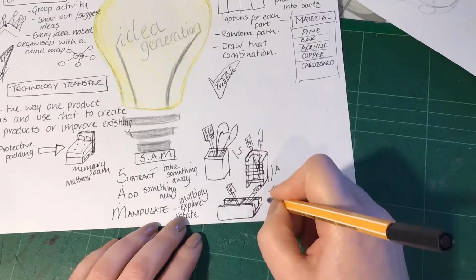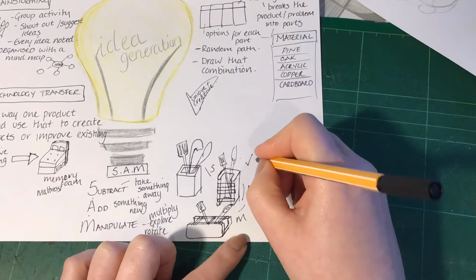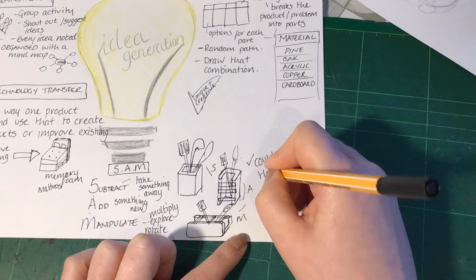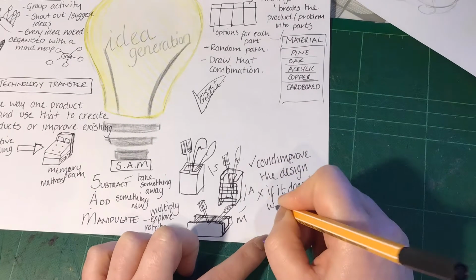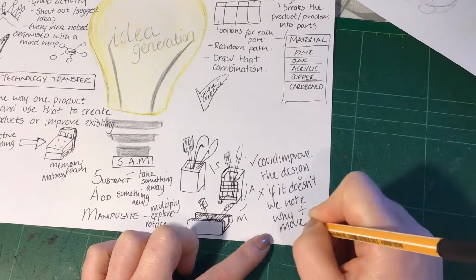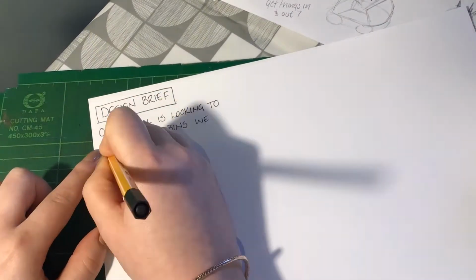Showing that you've thought about things and they maybe didn't work out and justifying it is actually a really valuable trait for a designer to have. So make sure you include those ideas that don't work so well along with your annotations explaining why.